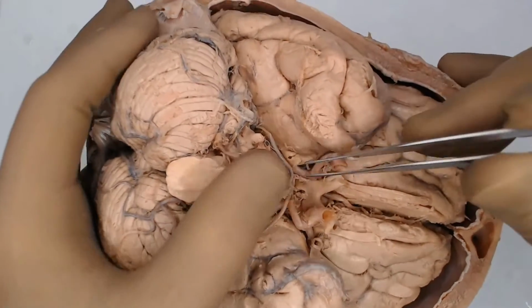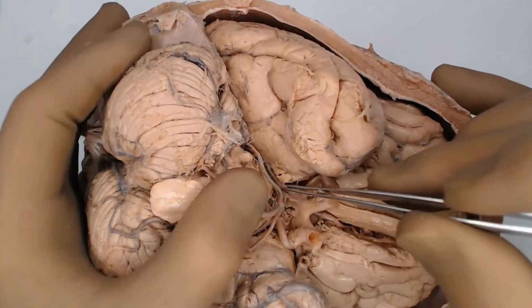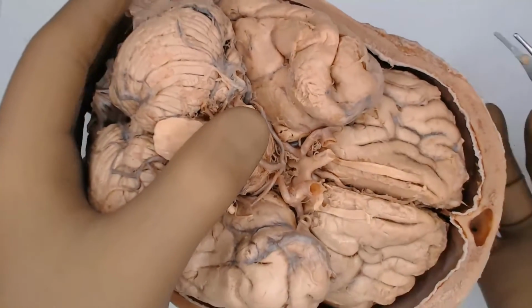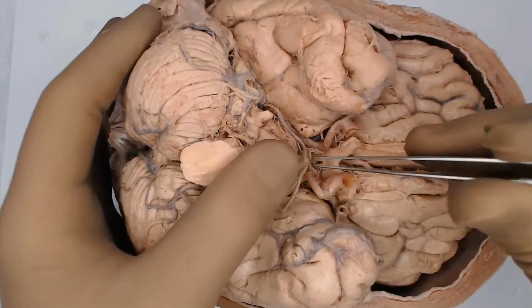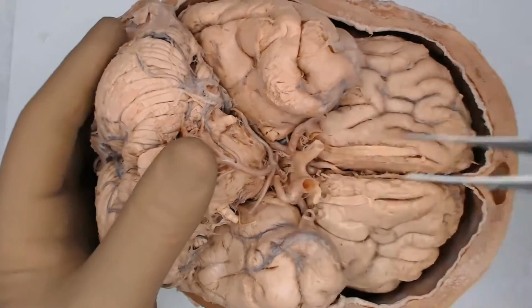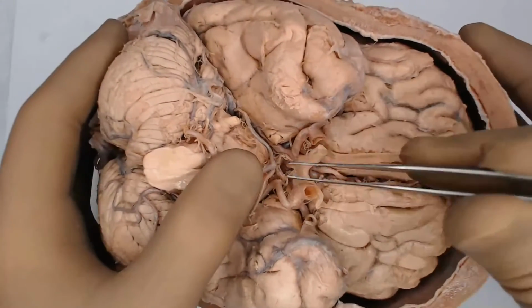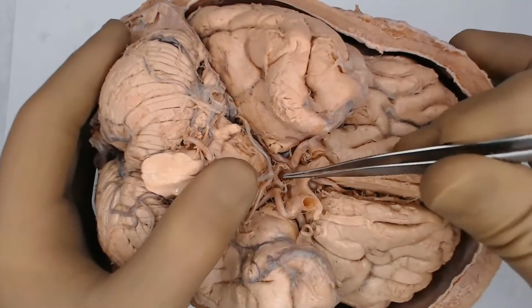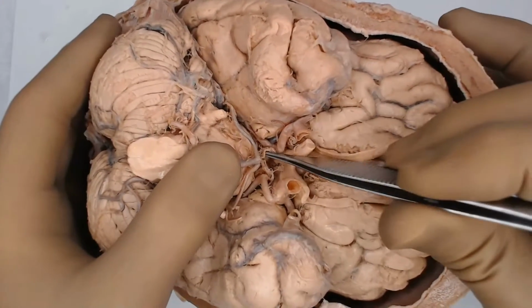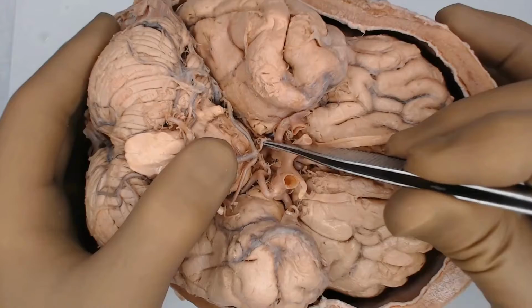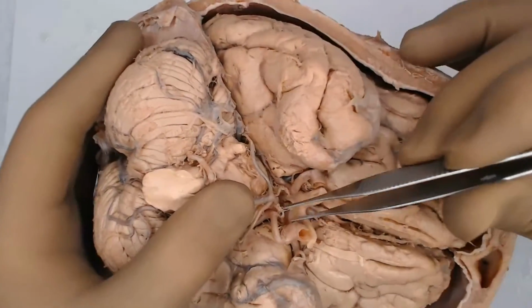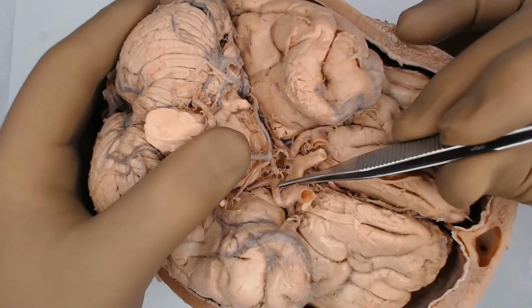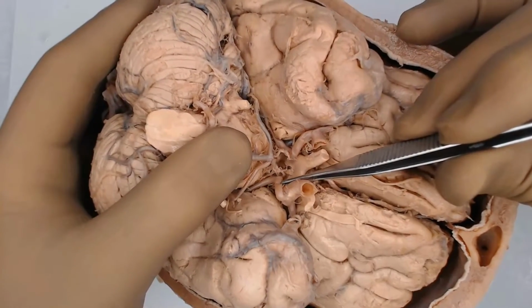It supplies this big posterior cerebral artery. And then what's a small branch is what comes off the basilar. So here's the basilar on the midline. And normally the basilar supplies the posterior cerebrals, but in this case, they're just very small communicating vessels. So instead of the basilar supplying the posterior cerebral, the internal carotid is in this specimen.